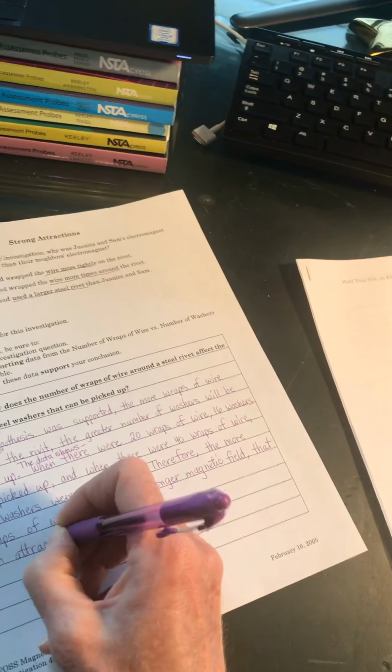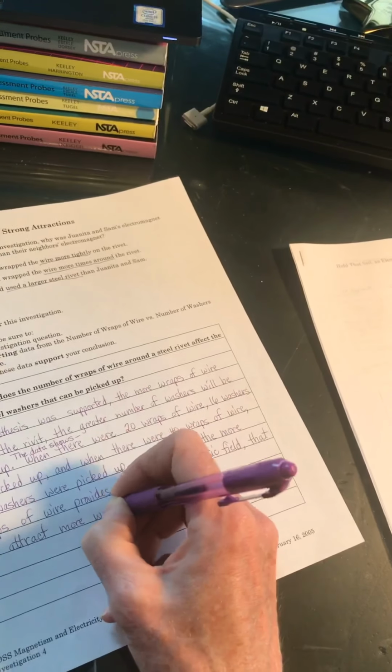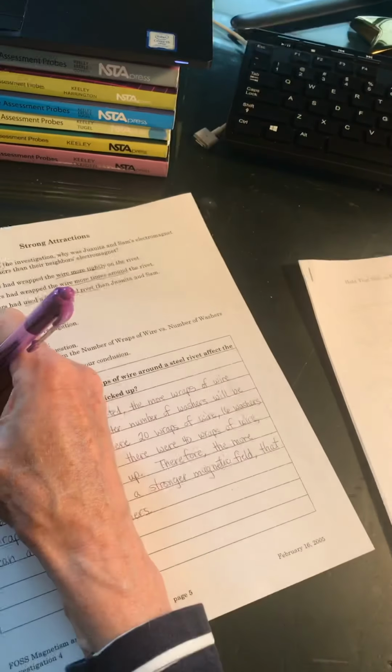Attract more washers. Boom, done. Okay, that's all you have to do.